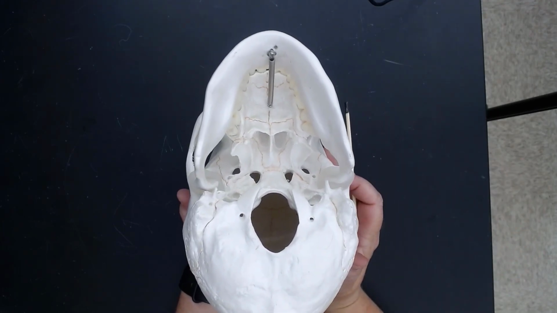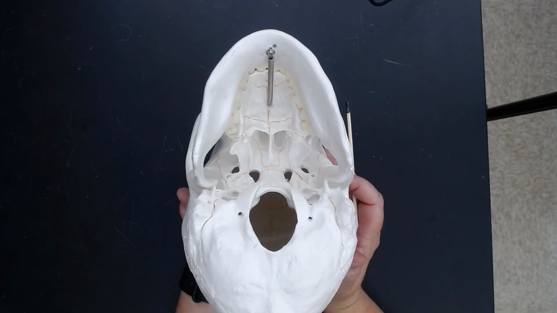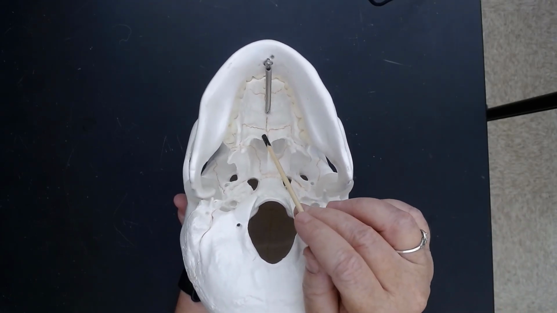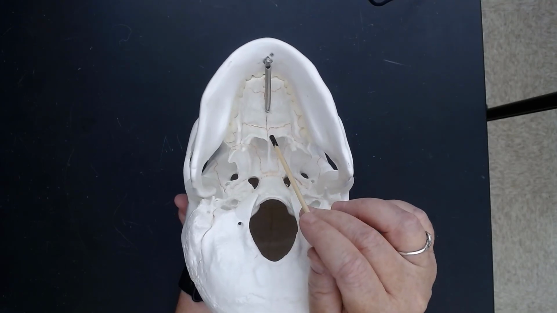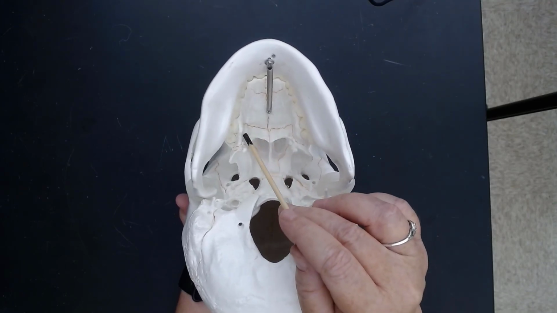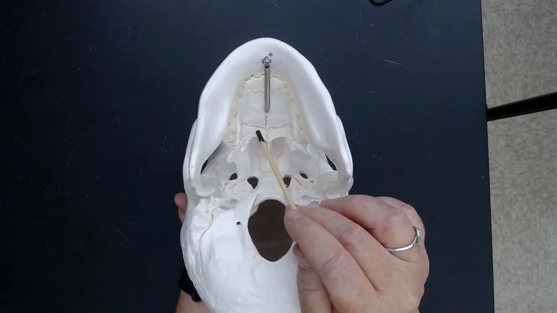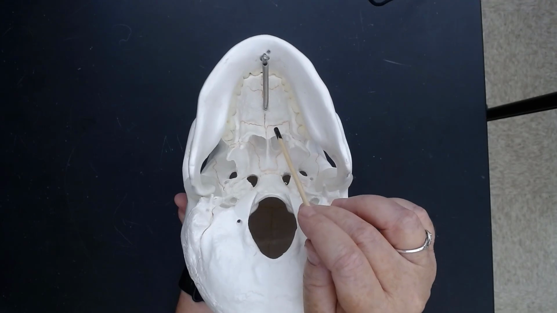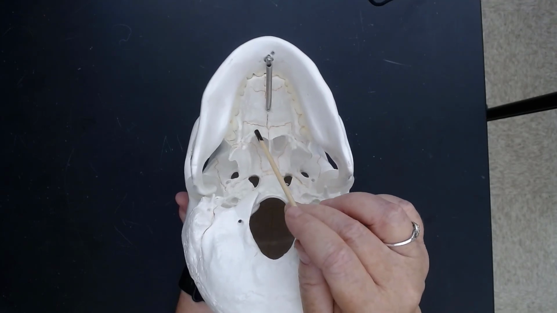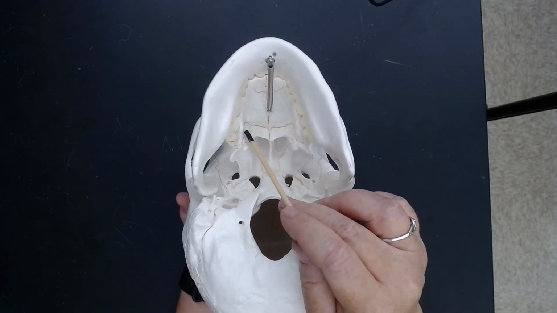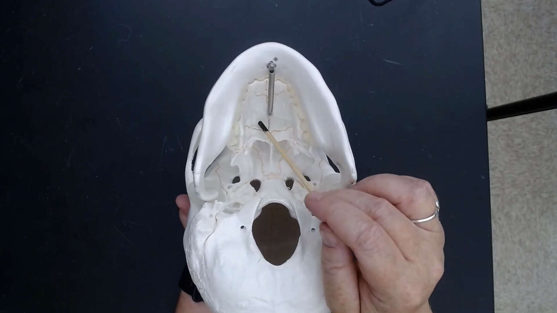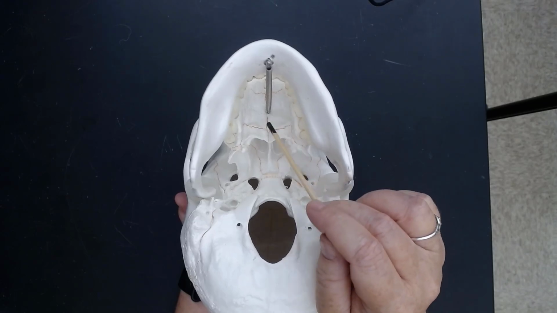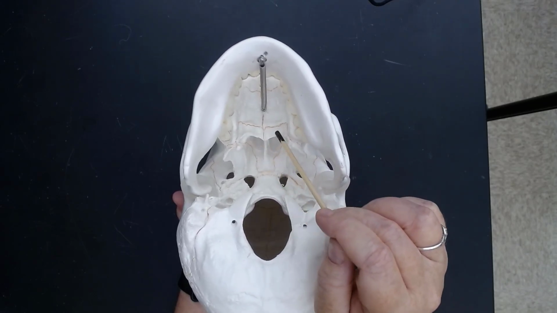While we're down here, let's look at the palatine bone. The palatine bone is going to make up the posterior 1/4 or so of the hard palate. Okay, and I've got two little bones here. Both of these are palatine bones. These are paired bones, so palatine bones. If you're wondering what bone this is, that's actually part of the maxilla. Okay, and palatine bones here. There's the vomer.